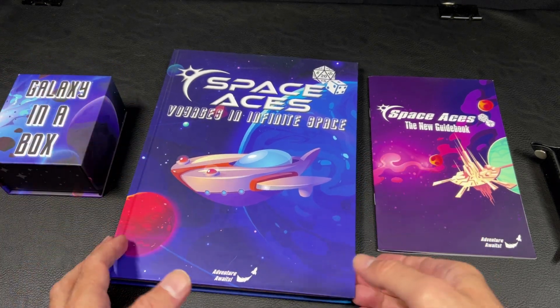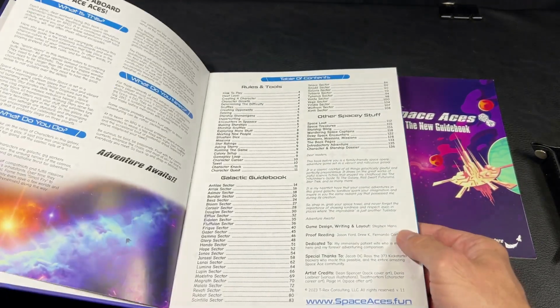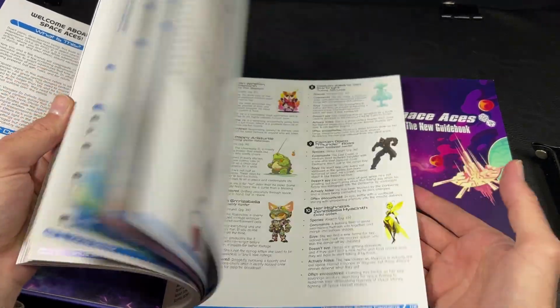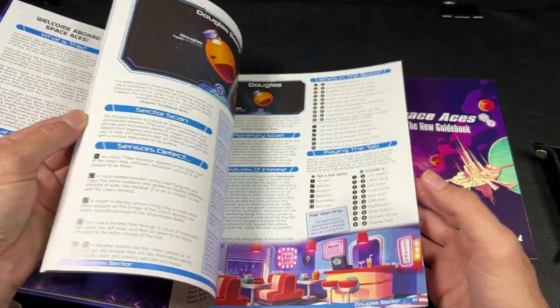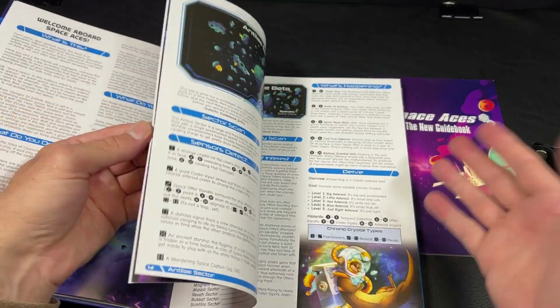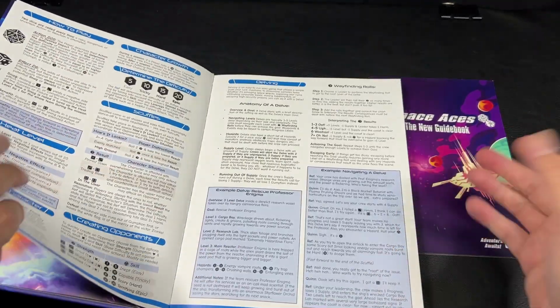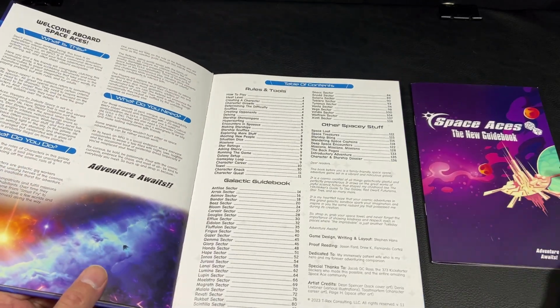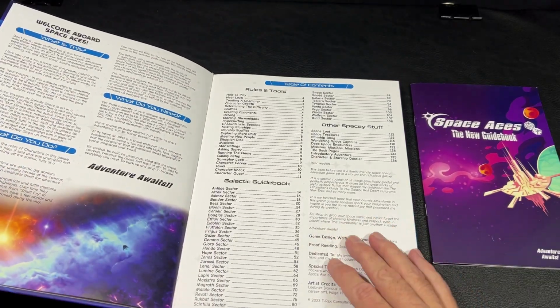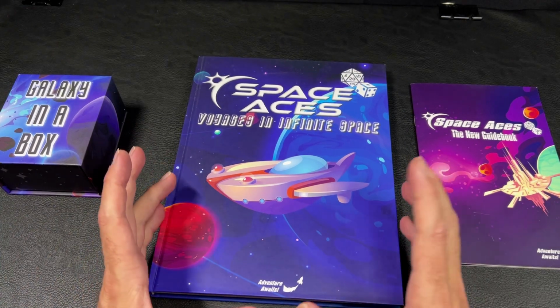So this is a complete game. This has all of the rules that you need to run very simple science fiction, space exploration, and fun in space games. Very, very silly, very kind of wacky and goofy, 80s anime and Saturday morning cartoon style. But there's a lot going on here.